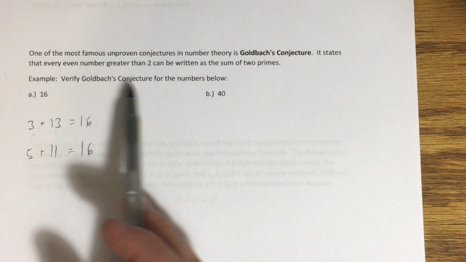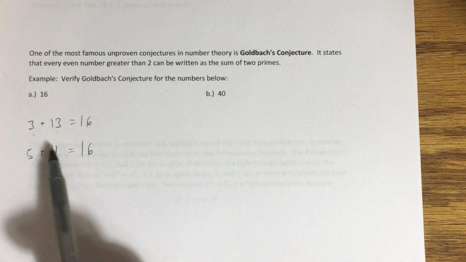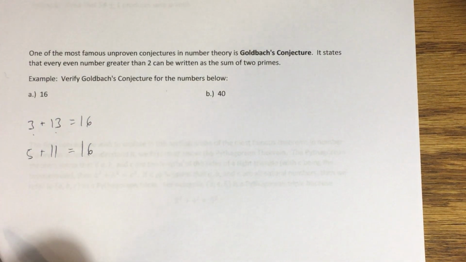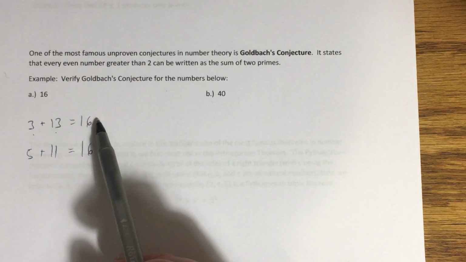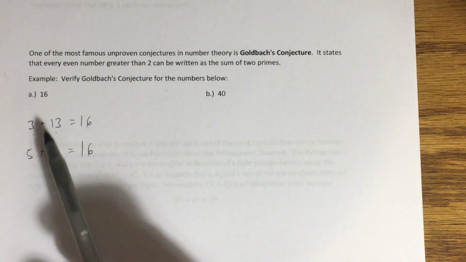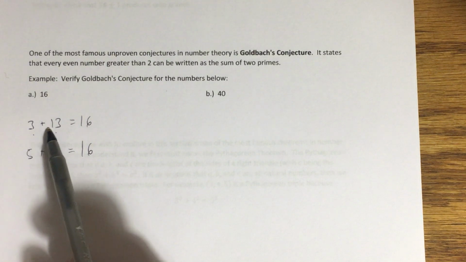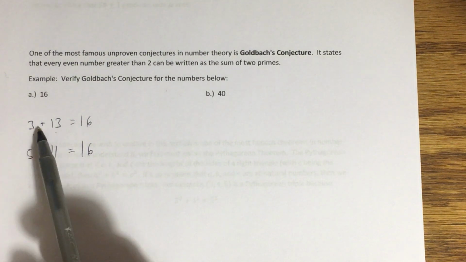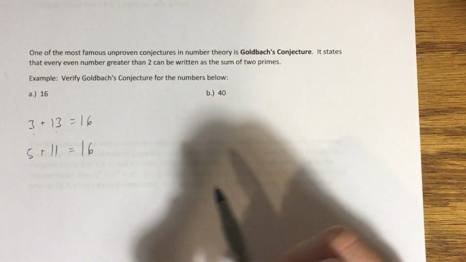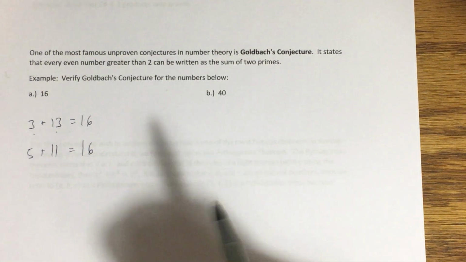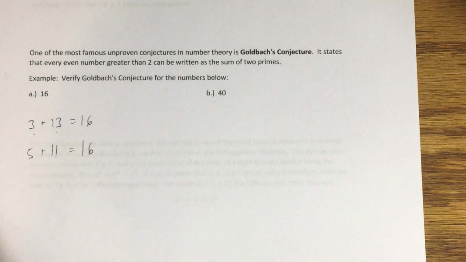I don't need to find two different ways. I've only been asked to verify the conjecture, but my reason for showing you two in this example is just to illustrate that it's not saying that there is only one way of writing every even number as a sum of two primes. It's simply saying that at least one such sum of primes will equal that even number. So 40. Can I think of any prime numbers that add up to 40?